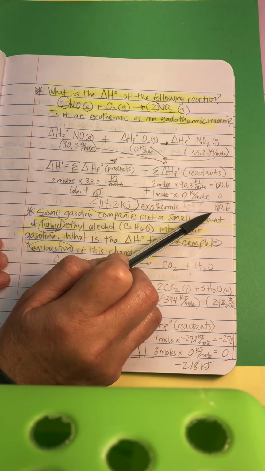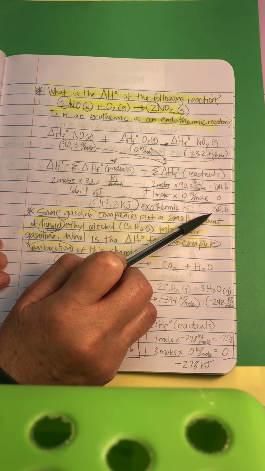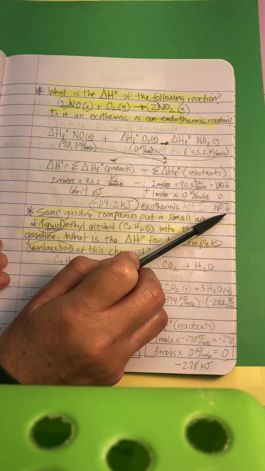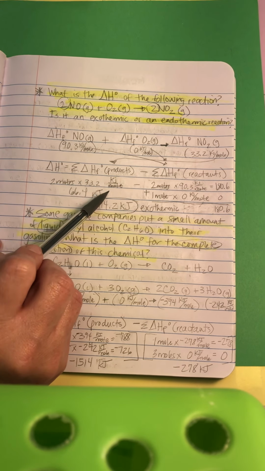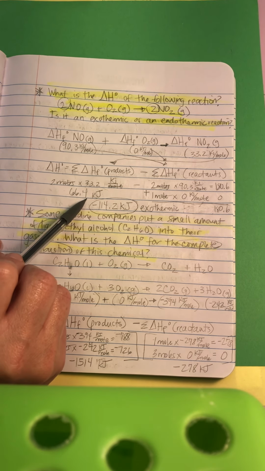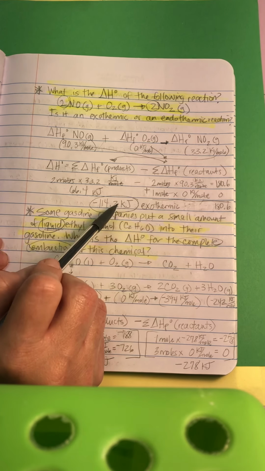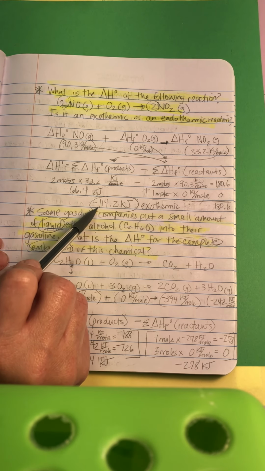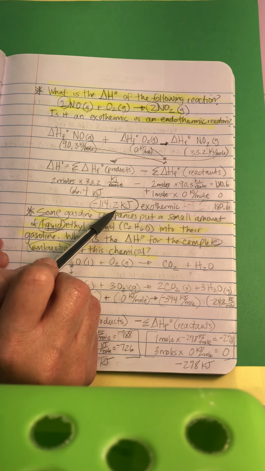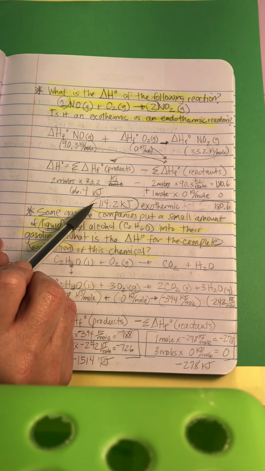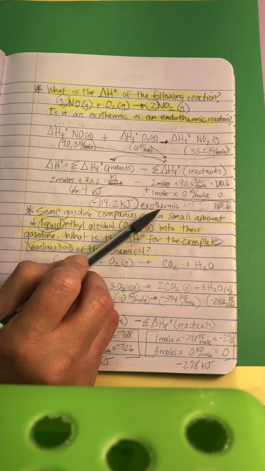So if I add those 2 together, it comes to 180.6 kilojoules. So I start on my product side, 66.4 minus 180.6, and my total comes to negative 114.2 kilojoules. And so once I see that negative sign, then I know it's exothermic.